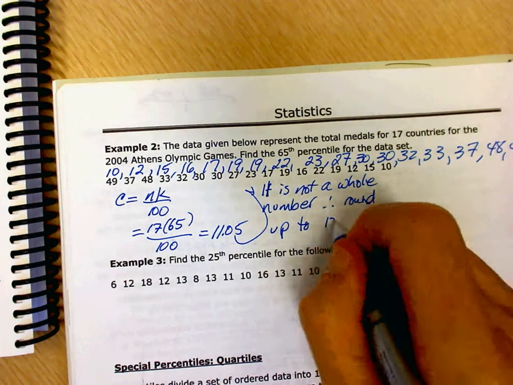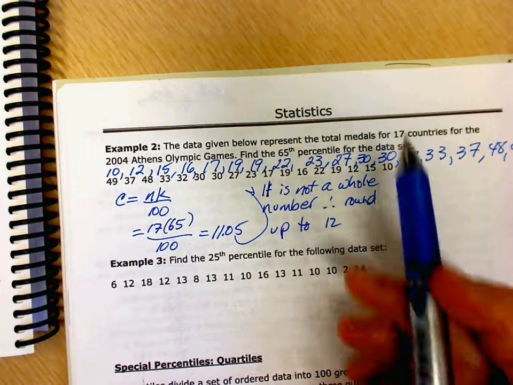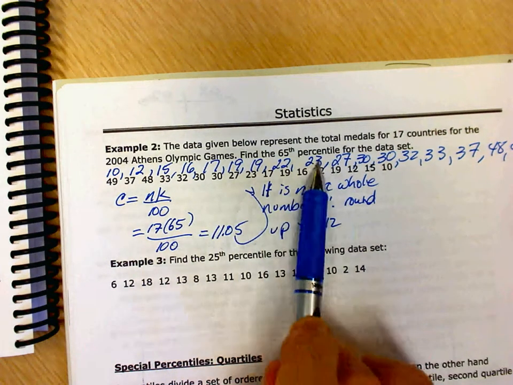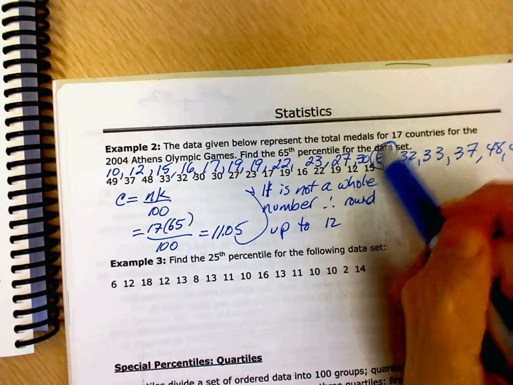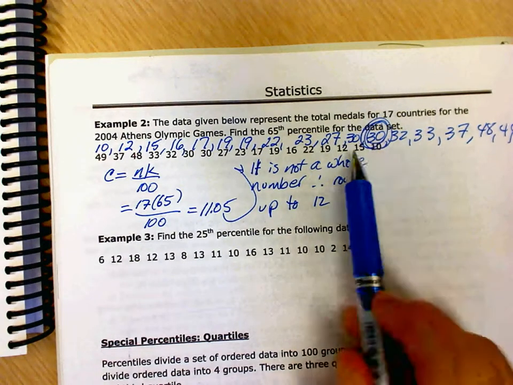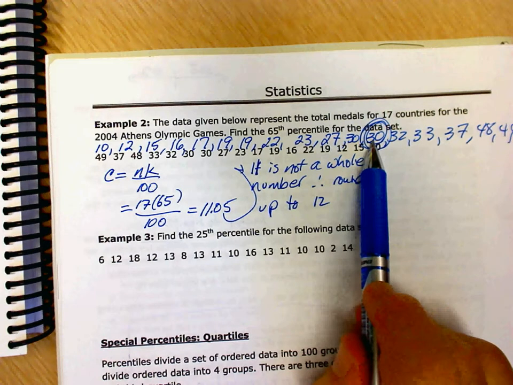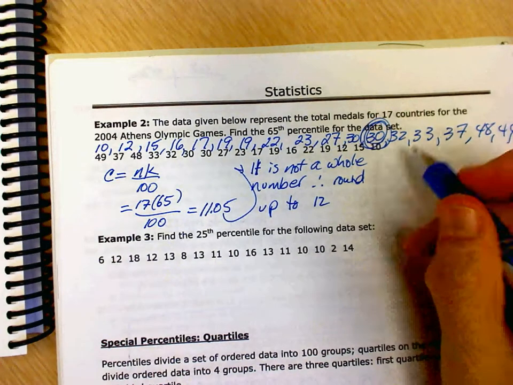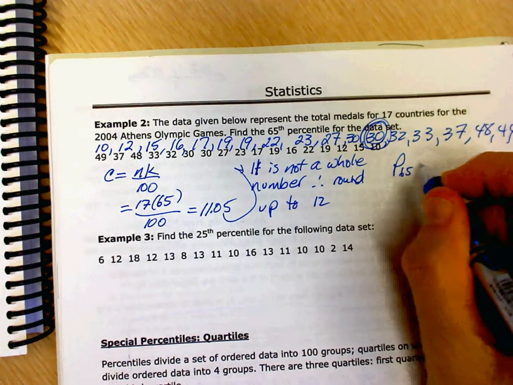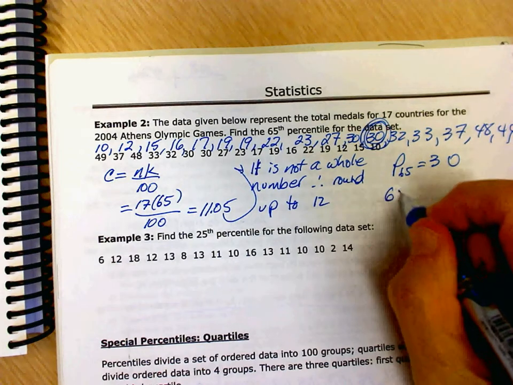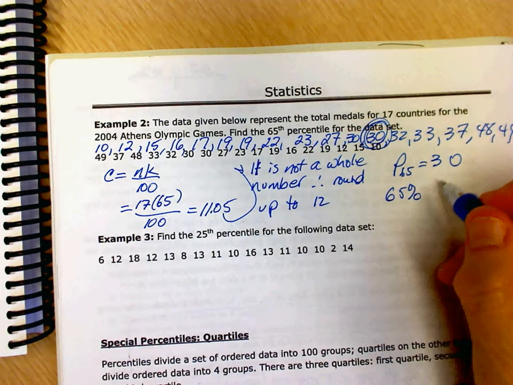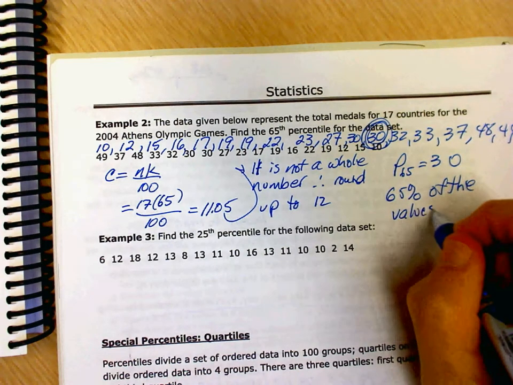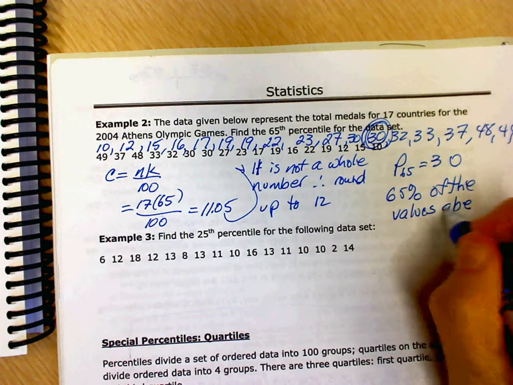Okay? So let's count. 1, 2, 3, 4, 5, 6, 7, 8, 9, 10, 11, 12. So there's our number there. The 65th percentile occurs at the 12th position. So P65 is equal to 30. 65% of the values are below 30.